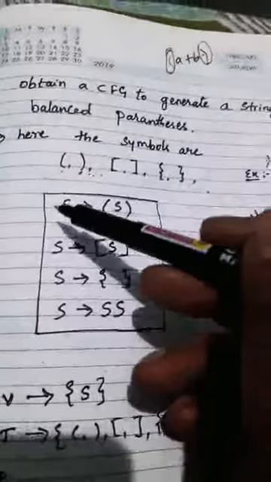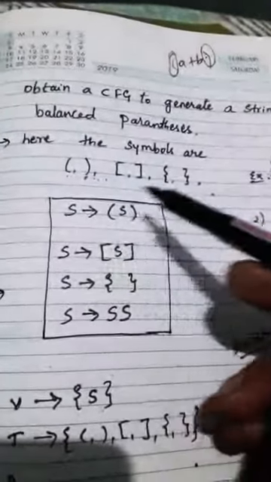Now the grammar for balanced parentheses is the one that I have highlighted.